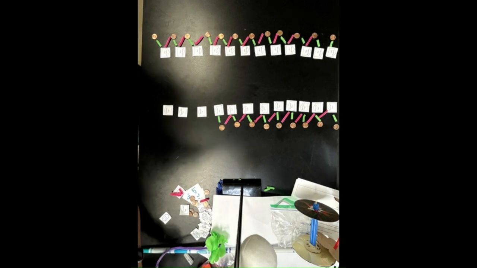DNA nucleotides consist of a deoxyribose sugar, phosphate group, and a nitrogenous base: adenine, thymine, cytosine, and guanine.